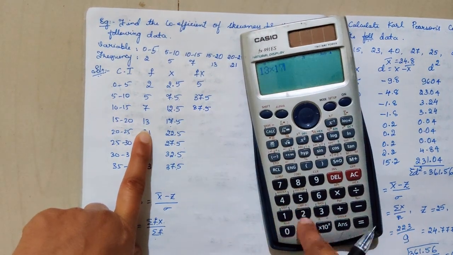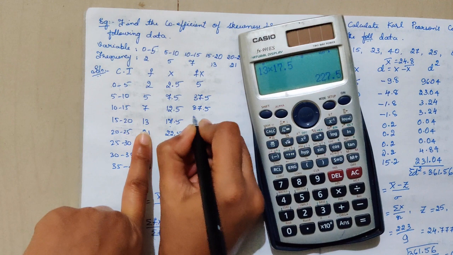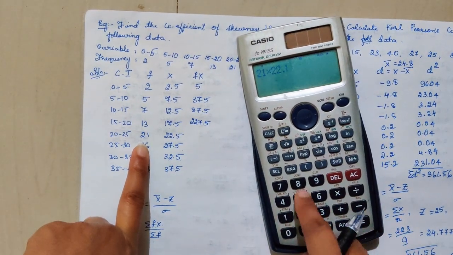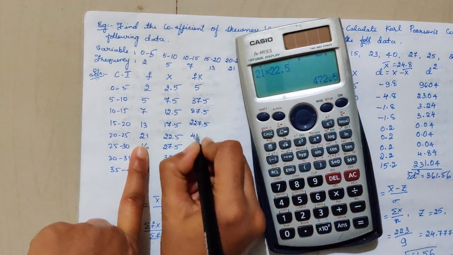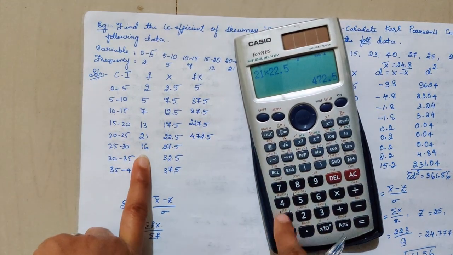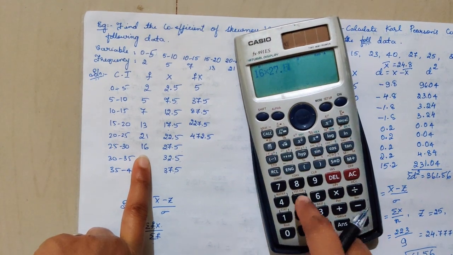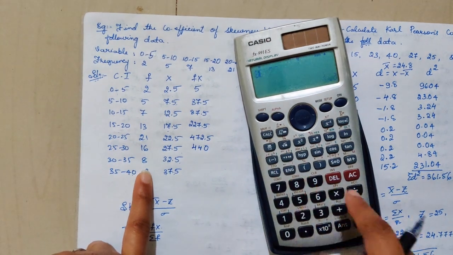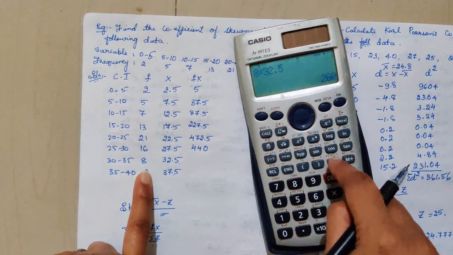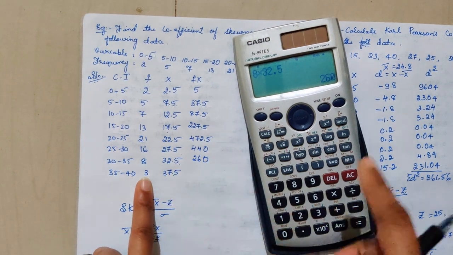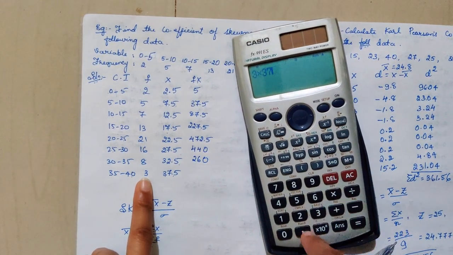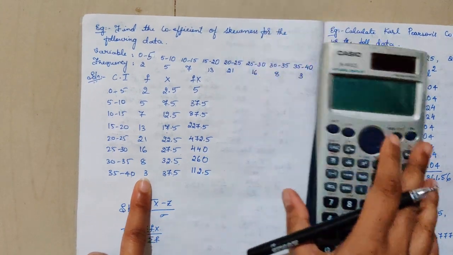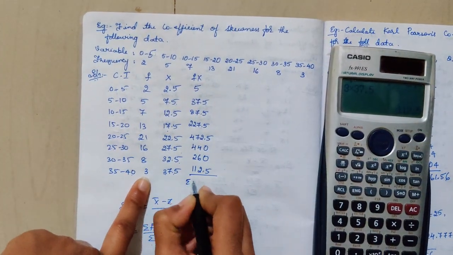13 into 17.5 is 227.5. 21 into 22.5 is 472.5. 16 into 27.5 is 440. 8 into 32.5 is 260, and 3 into 37.5 is 112.5. So now we have to add all the fx values.